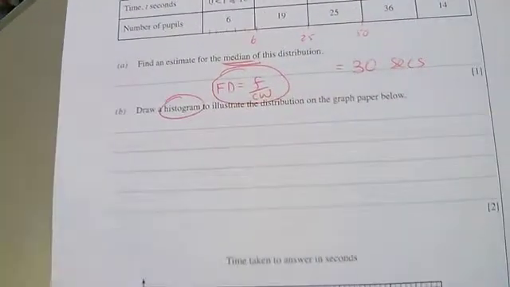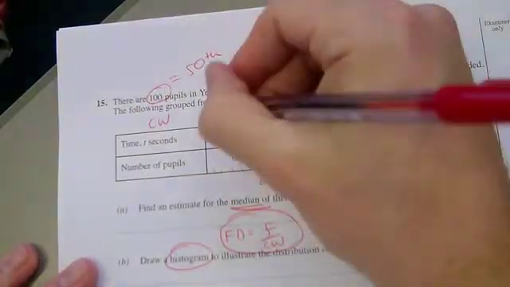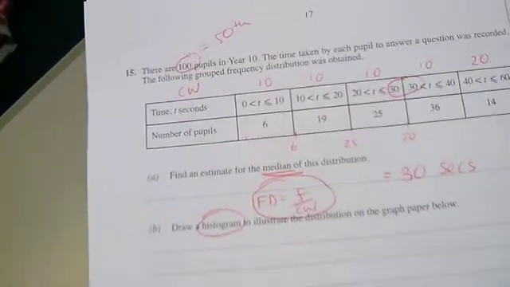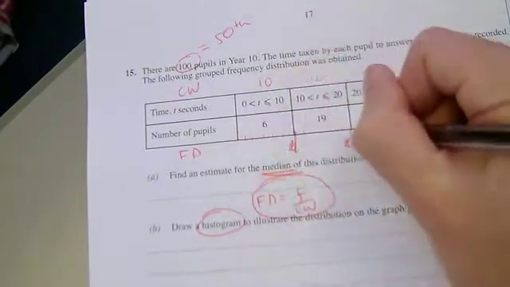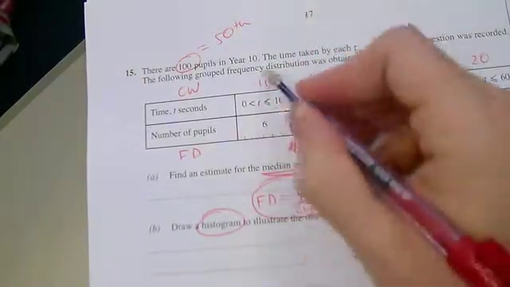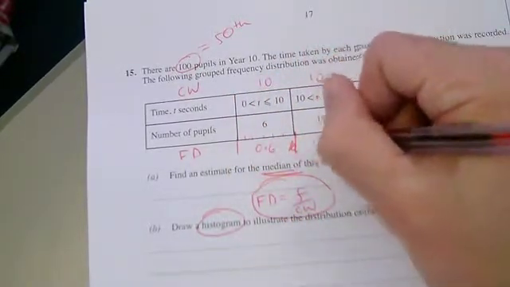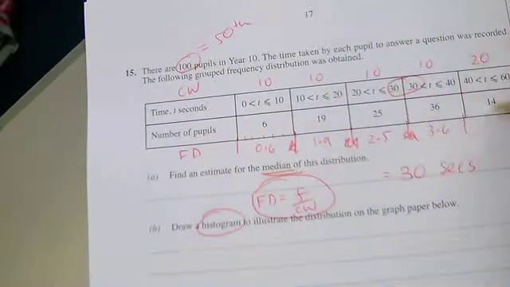Draw a histogram to illustrate the distribution on the graph paper below. Okay, so what I would do is I'd write here CW, which would be 10, 10, 10, 10, and then 20 at the end. And then I'd write down the frequency density here. I'm sort of regretting writing those numbers in there now. There we go. So 6 divided by 10 is 0.6. 19 divided by 10, 1.9, 25 divided by 10, 2.5, and 3.6, and 0.7. Remember, you've got to calculate it for that bit as well.